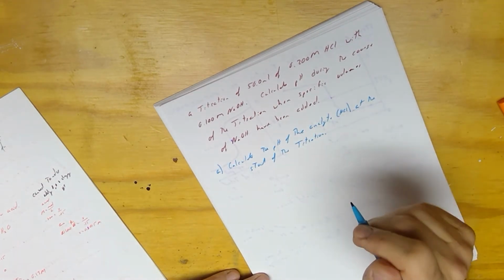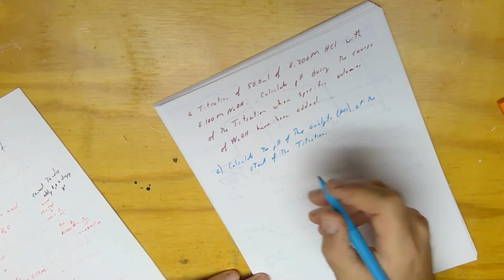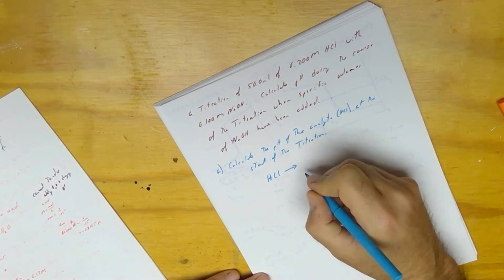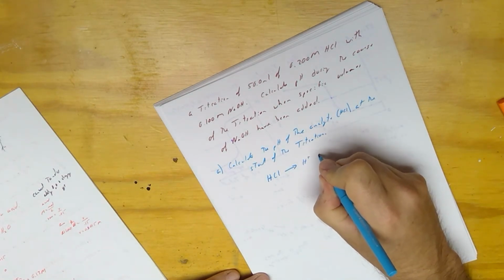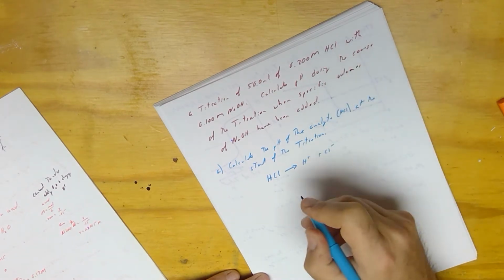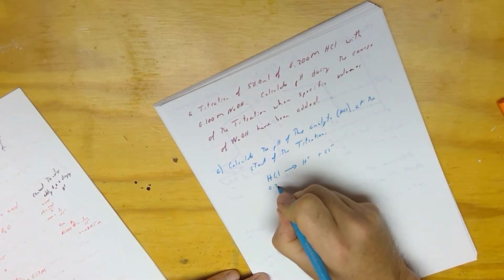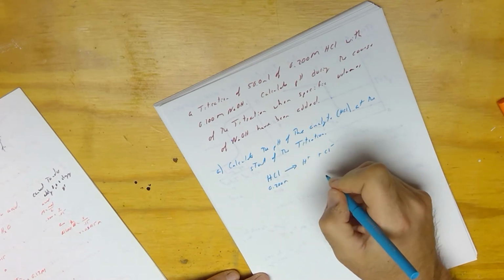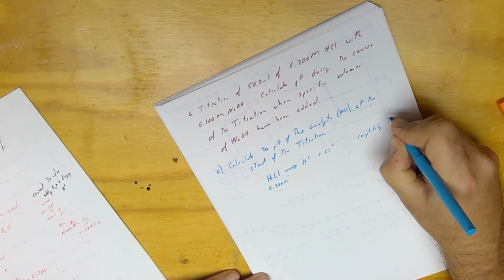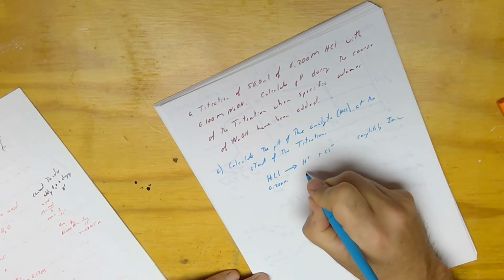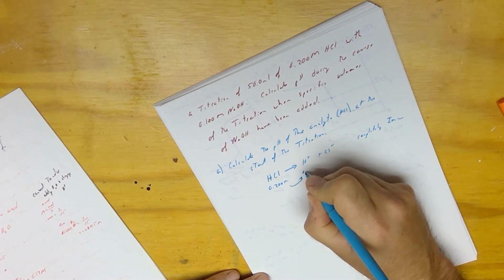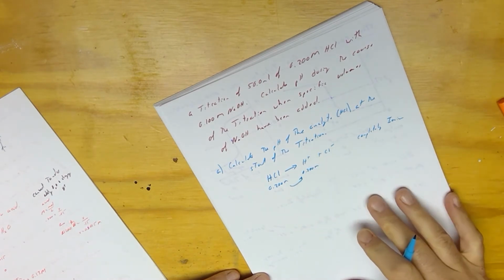So all we have to start with is our HCl, and we know that HCl is strong, and it breaks into H plus ions and Cl minus ions. Right, and the problem told us that we have 0.200 molar HCl. Well, since this completely ionizes, that means the concentration of H plus has to be 0.200 molar.